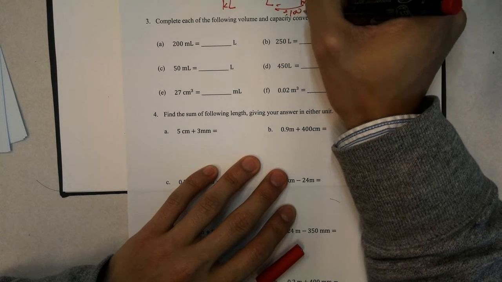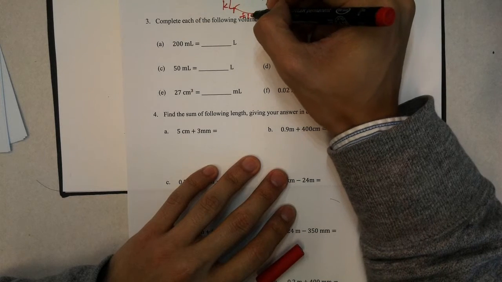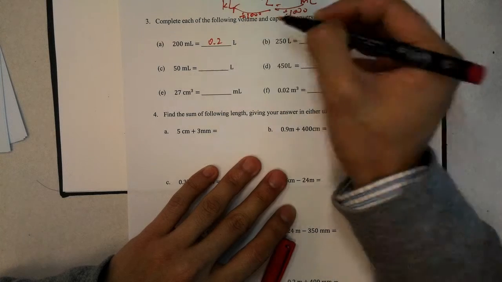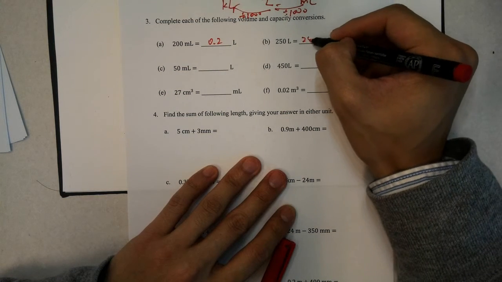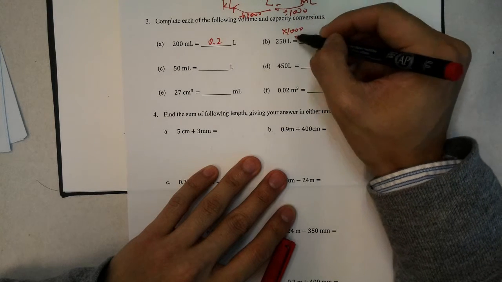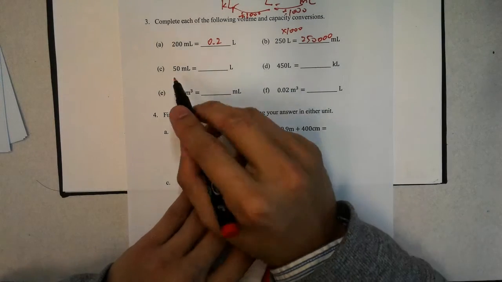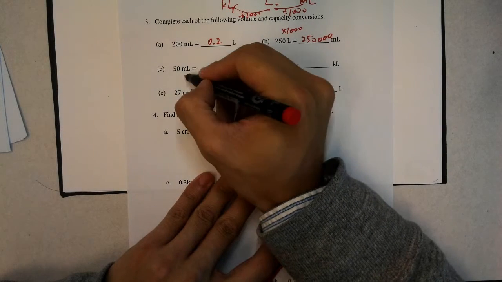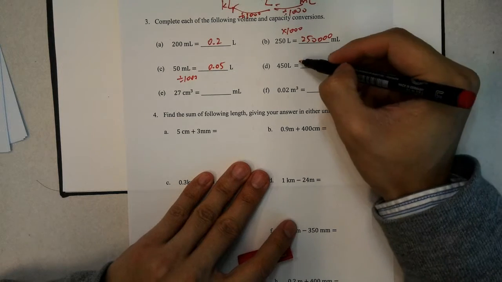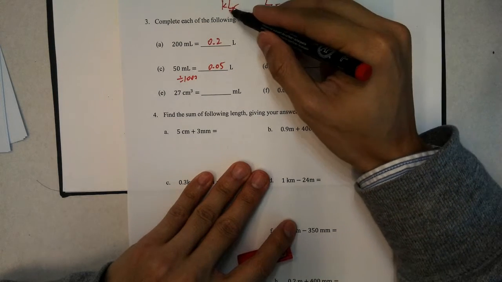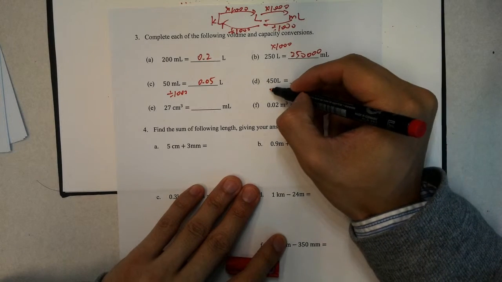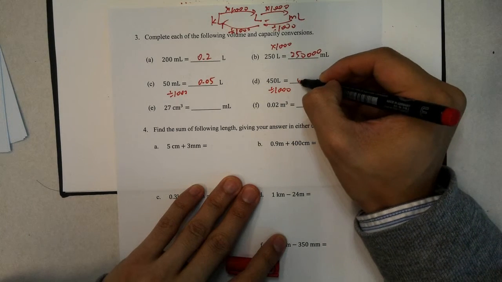And we always have this with us when we do this. So for millimeters, it is divided by 1,000, so I do it quickly because we already know how to do it. For liters to millimeters, we times by 1,000, so we add 30 at the end. Millimeters to liters, we divide by 1,000, so we have 0.02. From liters to kiloliters, we divide by 1,000, so you have 0.45.